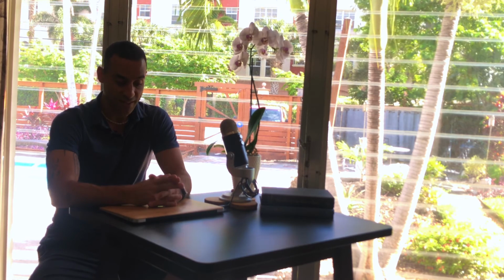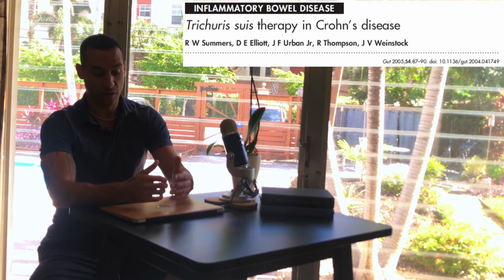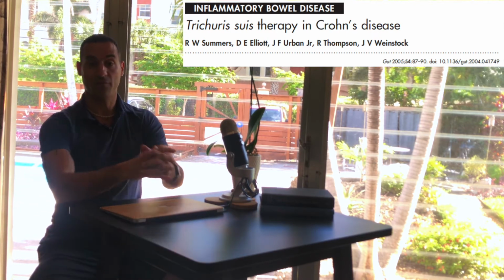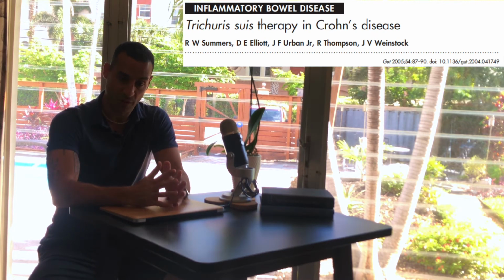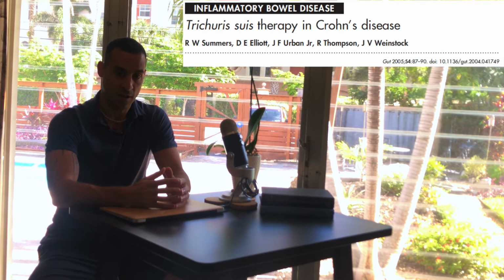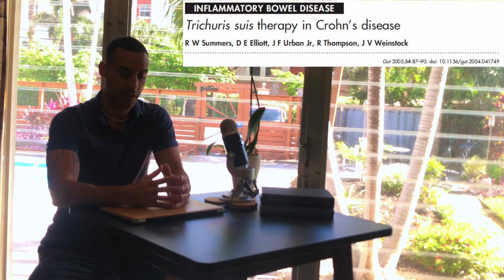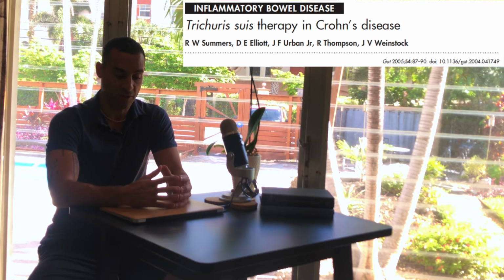So they investigated this association between reintroduction of these old friends and reduction in symptoms of individuals suffering from Crohn's disease. Crohn's disease is an inflammatory bowel disease. It's basically defined as extreme inflammation of your guts in response to things that aren't necessarily harmful.